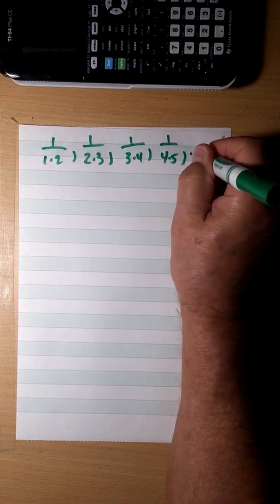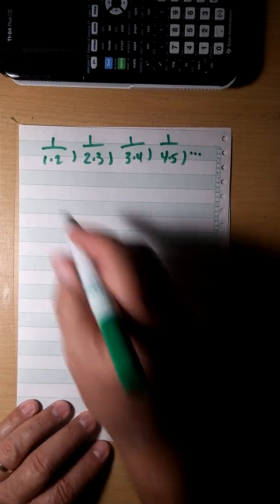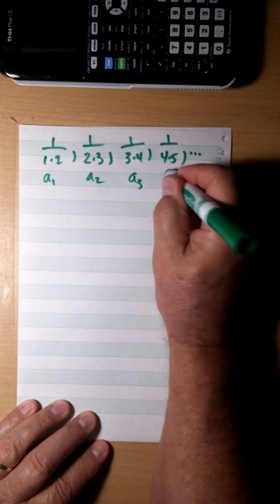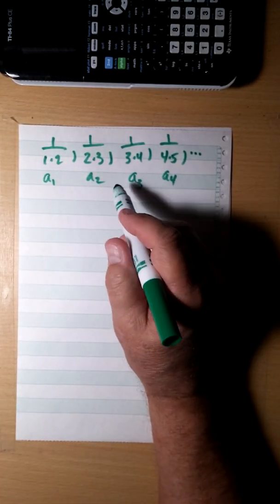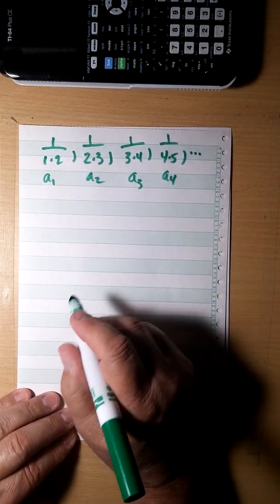Can you see a pattern to give me the general term? Remember, this is a sub 1, a sub 2, a sub 3, a sub 4. You can use different letters. You can use A, you can use B. Lowercase, though, is what you should use.